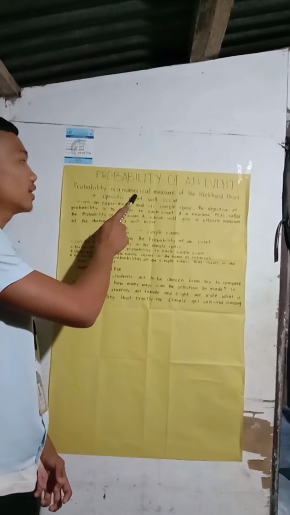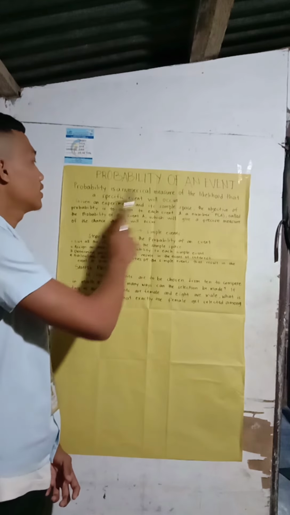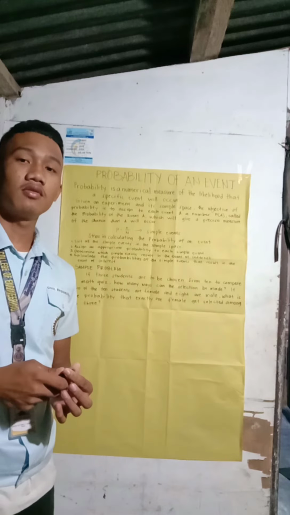Probability is a numerical measure of the likelihood that a specific event will occur, or in other words, it is the chance or the possibility that an event will occur. For example, in tossing a coin, there are two possible events: getting a tail or a head. In this event, we will have a 50% chance for each event since we have only two events.